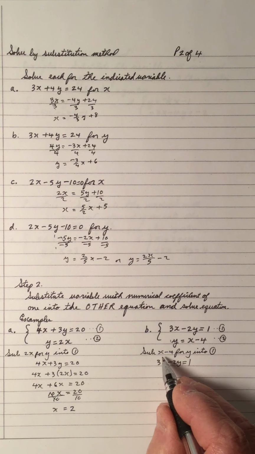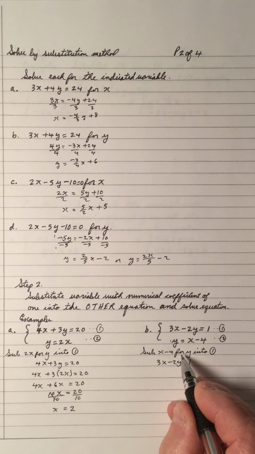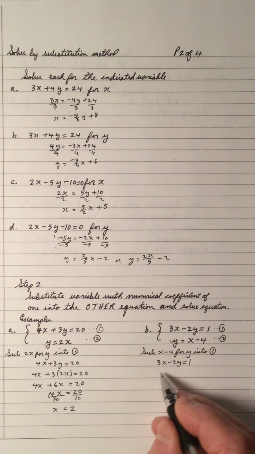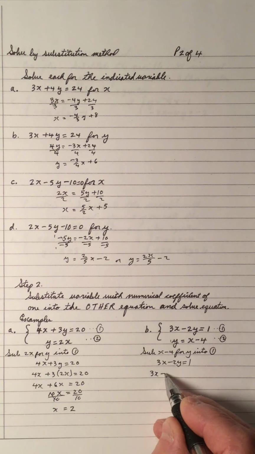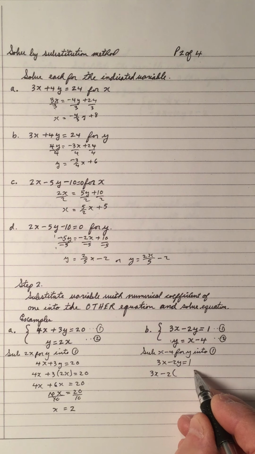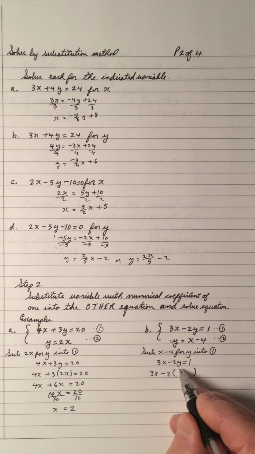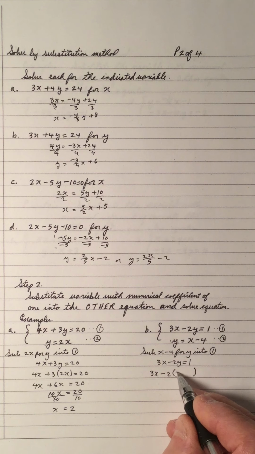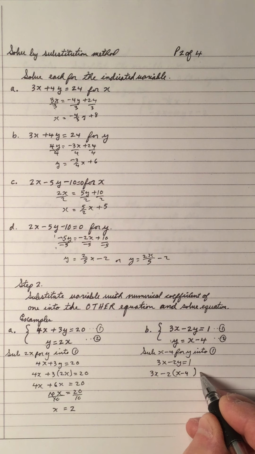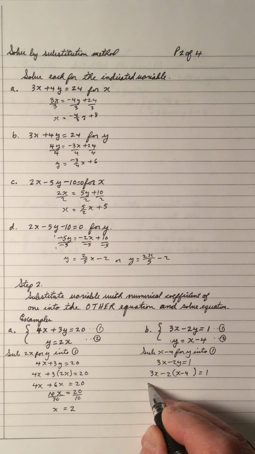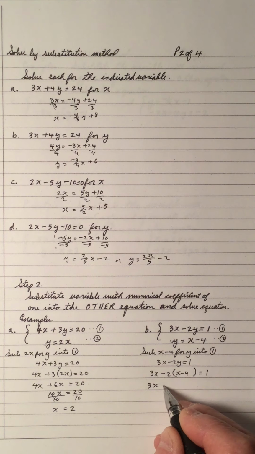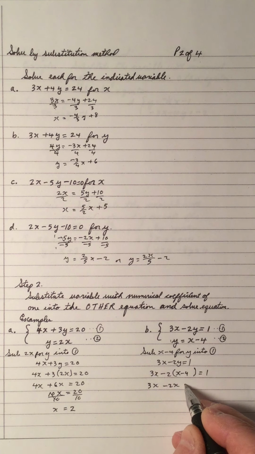Y is equal to x minus 4, so it's 3x, bracket, replacing y with x minus 4, and equals 1. So 3x, negative 2 times x, negative 2 times negative 4.